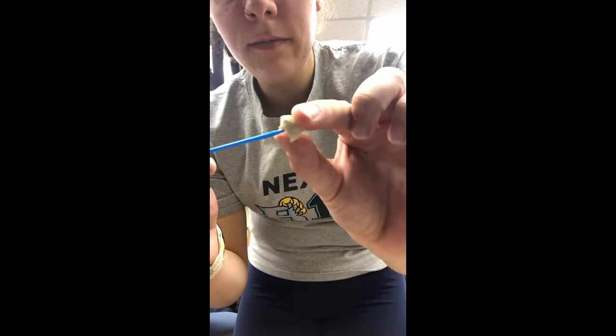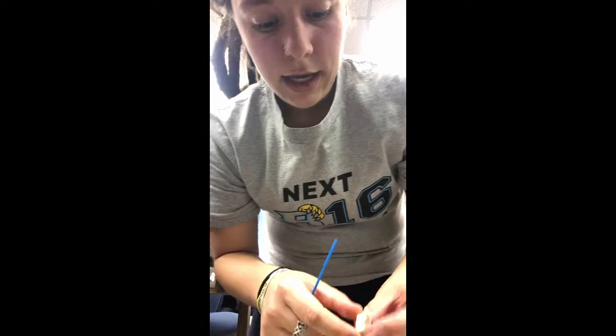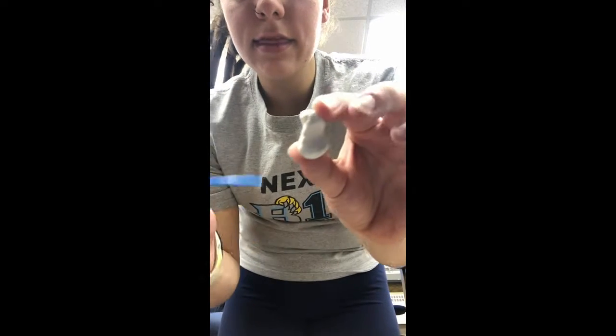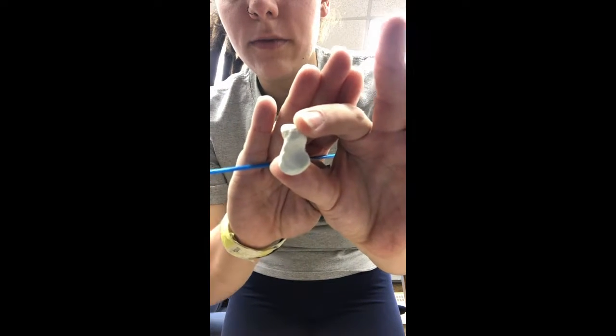Here's a pisiform carpal right here, loose. Here you have the hamate that is loose, carpal. And here you have the scaphoid carpal. That's the scaphoid right there.